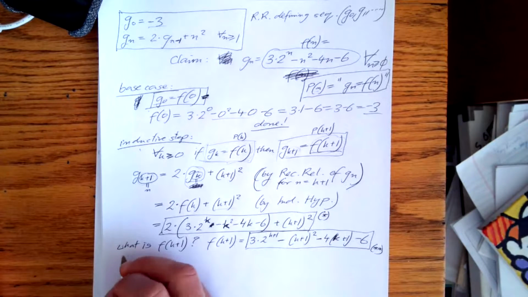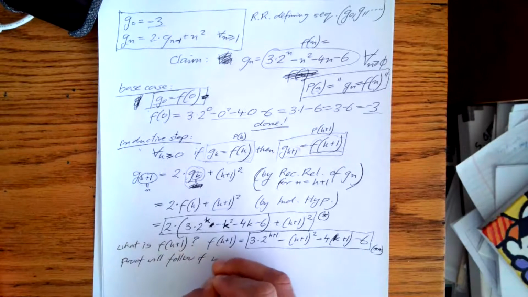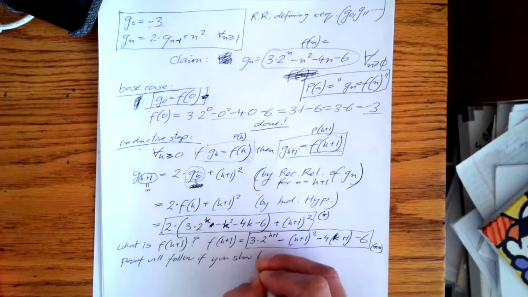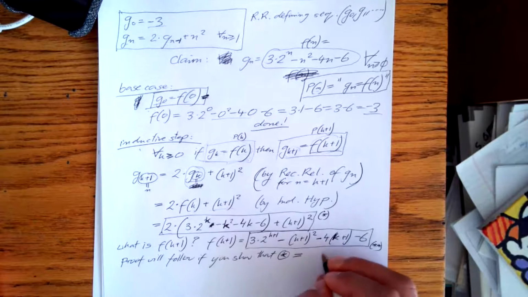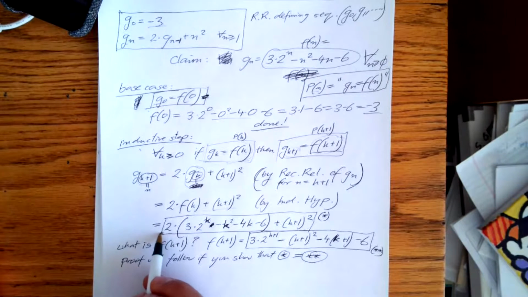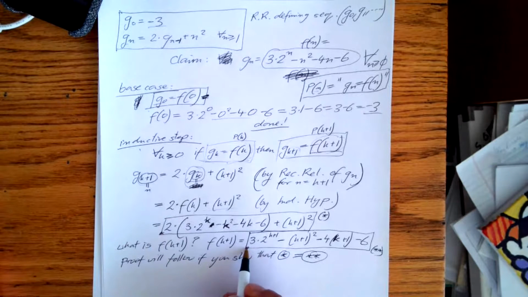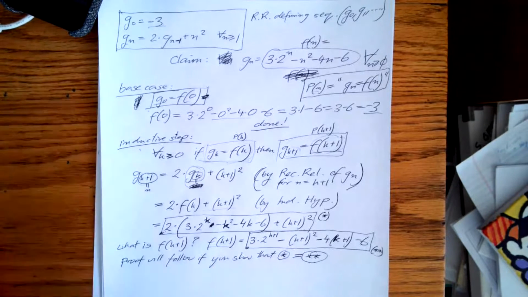And so the proof will follow if you show that the star expression in the star box is equal to the expression in the double star box. Yes? Because if this whole arithmetic stuff is equal to this arithmetic expression, then you're done, because this means that whatever this is indeed equal to fk plus 1, which was what you were supposed to show.